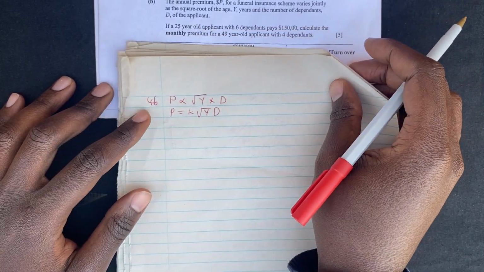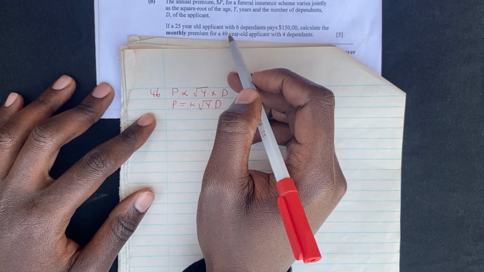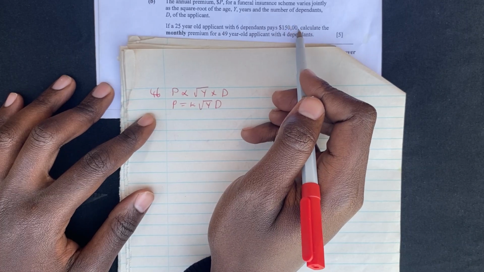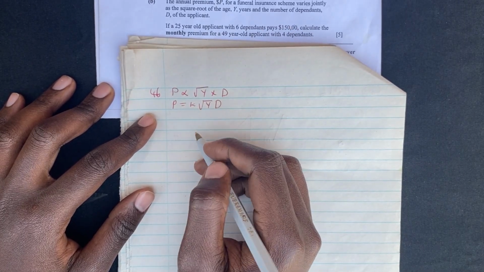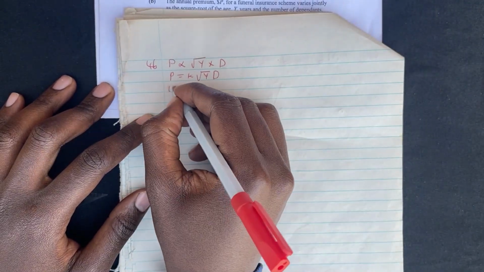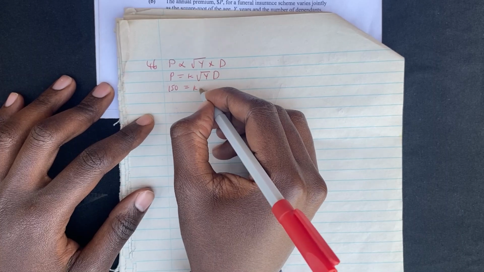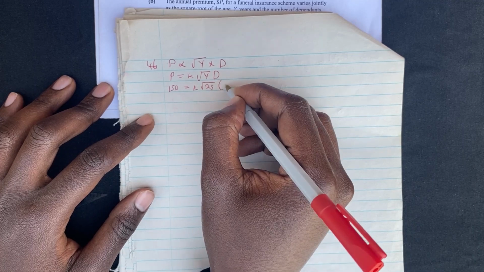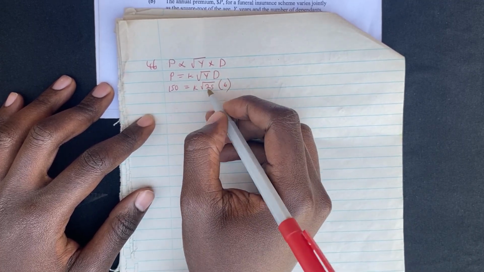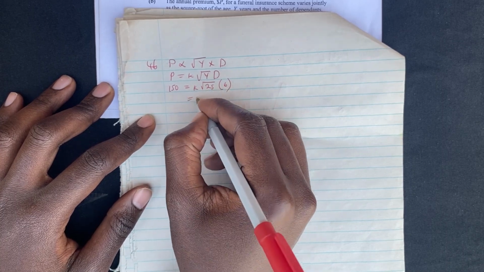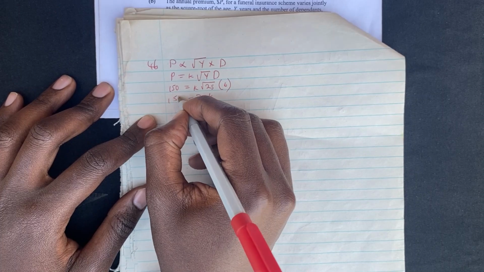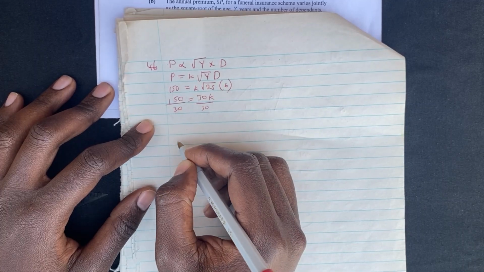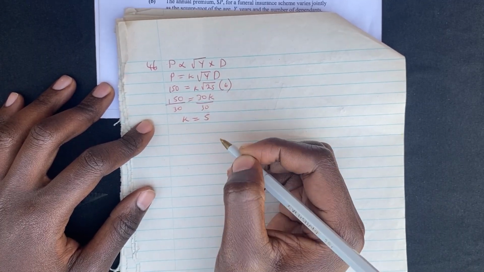Here we are told that the payment for 6 dependents for a 25-year-old applicant is $150. So this information helps us to calculate the constant. So we are going to say 150 is equal to k multiplied by the square root of 25 multiplied by 6. The square root of 25 is 5, multiplied by 6. So it becomes 30k. Here we have 150. We divide both sides by 30. So we are going to get our k being equal to 5.